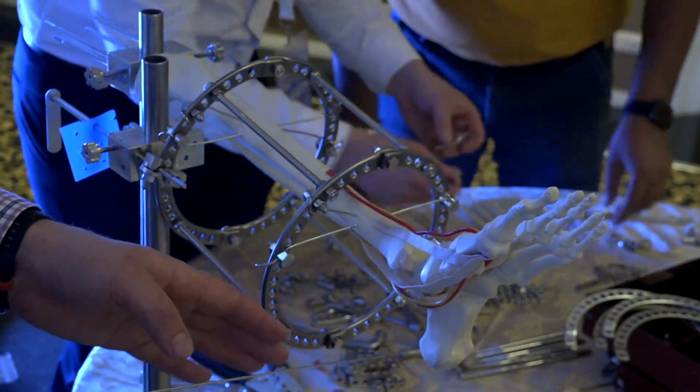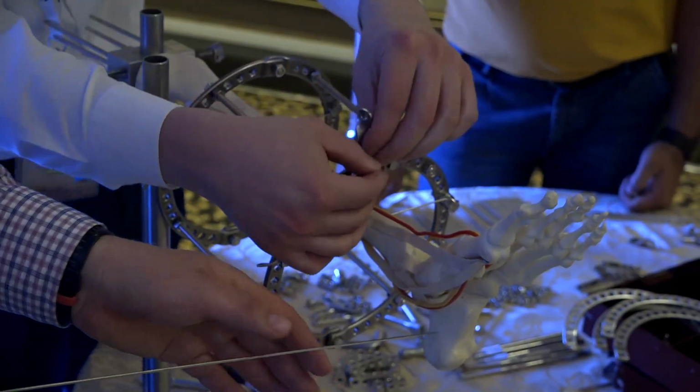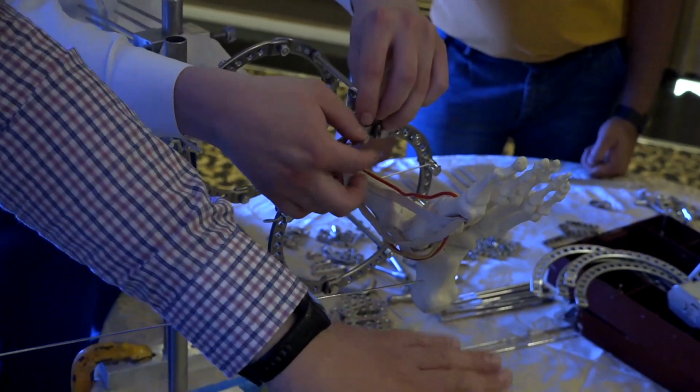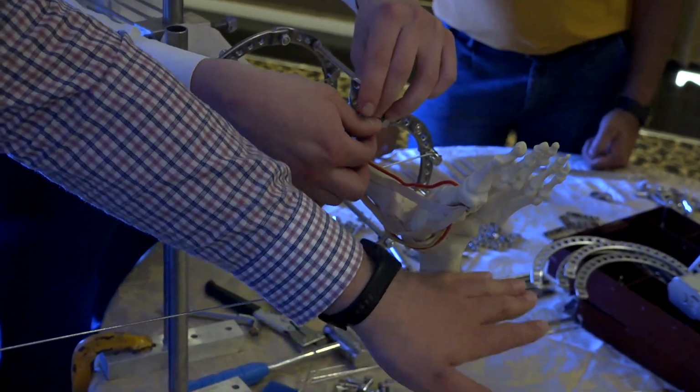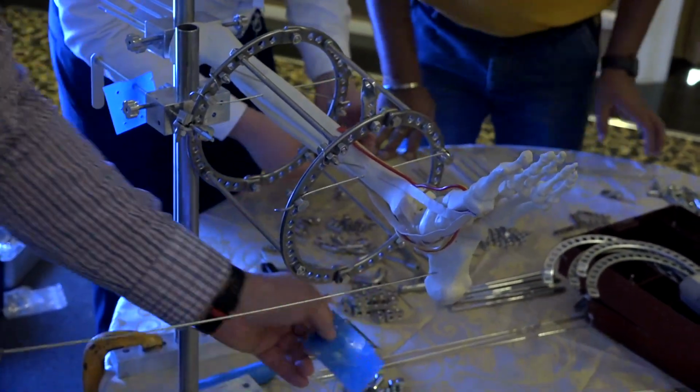I would like to start to put wires from the hind foot, from the calcaneum, and in my experience, I try to put wires only parallel to the axis of the calcaneum bone.